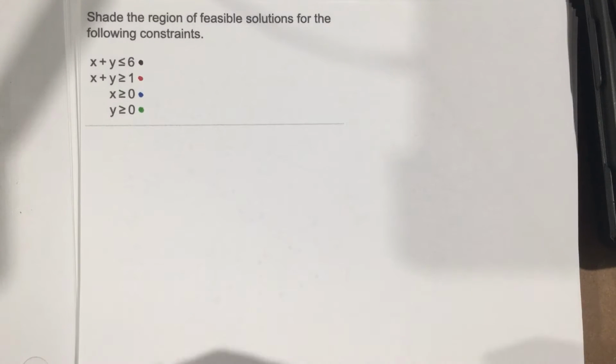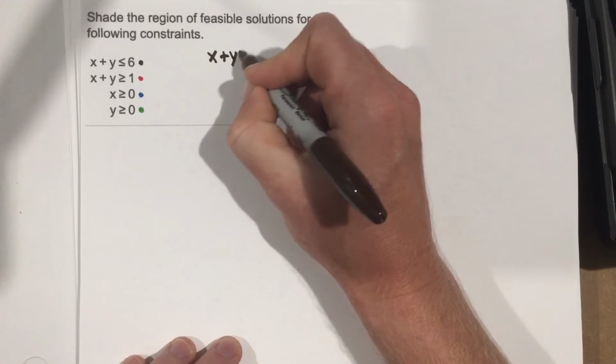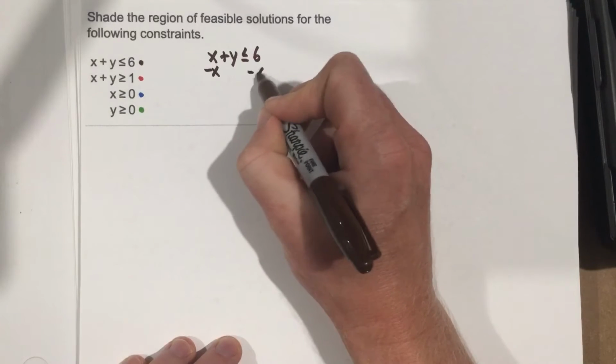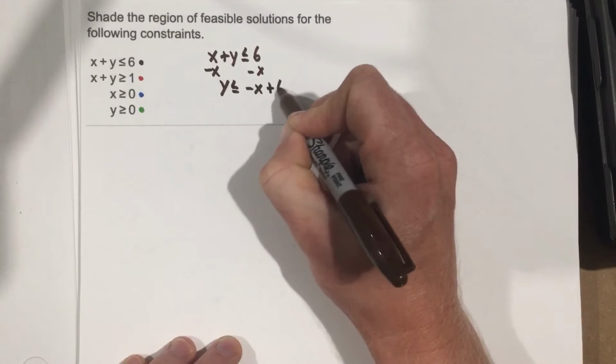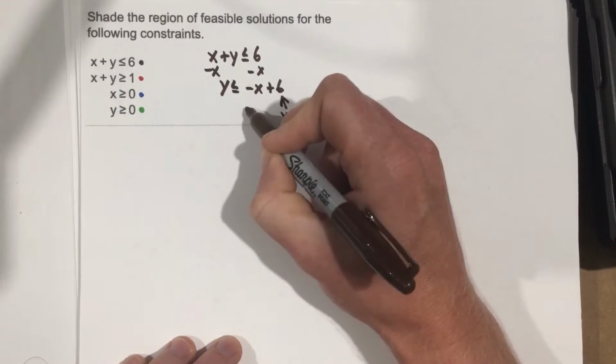So let's start with the brown inequality. And we'll say that x plus y less than or equal to 6. We're going to subtract the x over. So it's y less than or equal to negative x plus 6. This is the y-intercept. This is the slope.